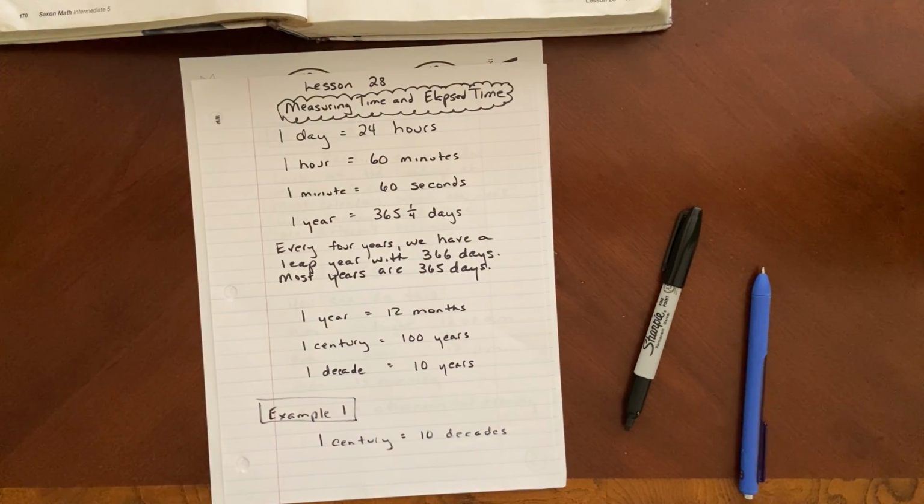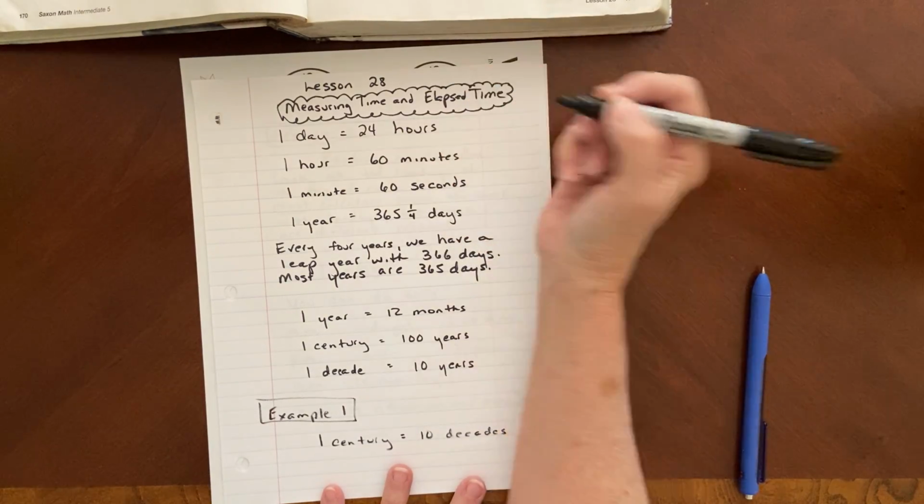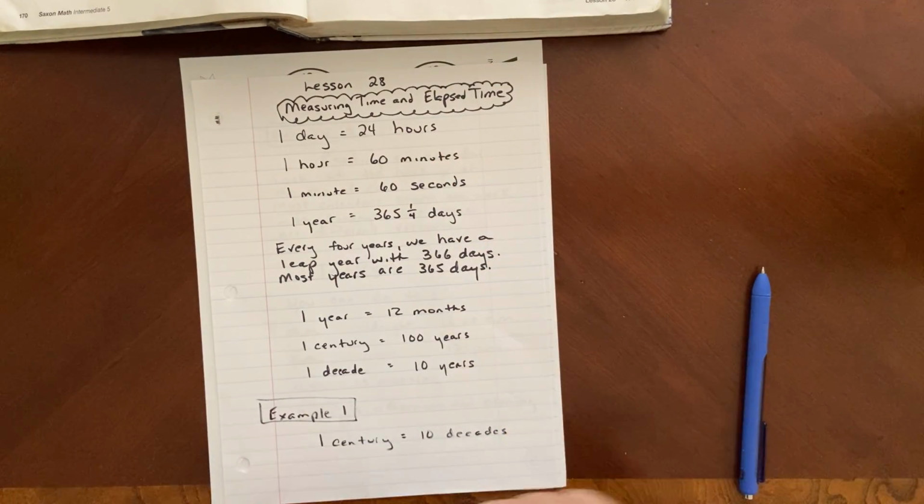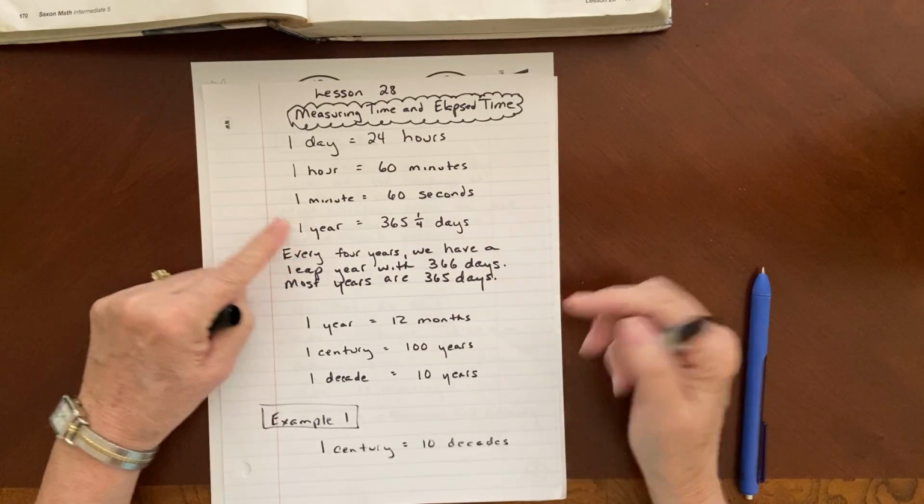Okay, lesson 28 is measuring time and then elapsed time. Boy, do I have sloppy handwriting, huh? So you probably know this stuff. We'll review it real quickly.